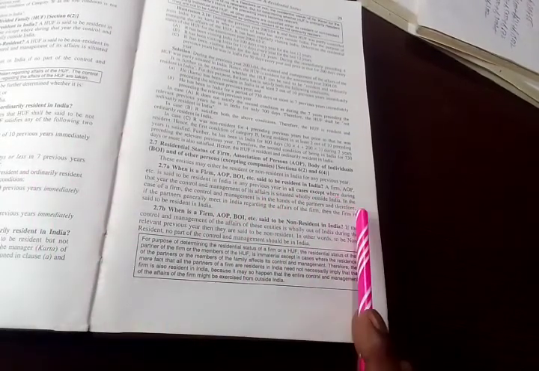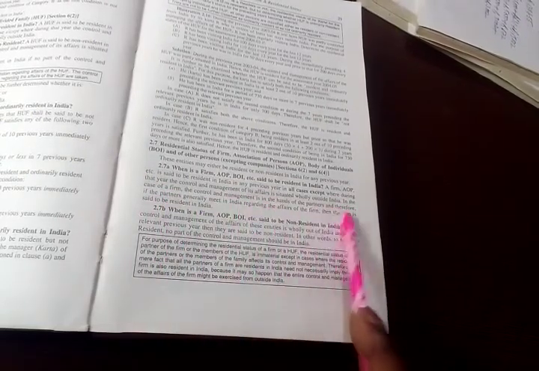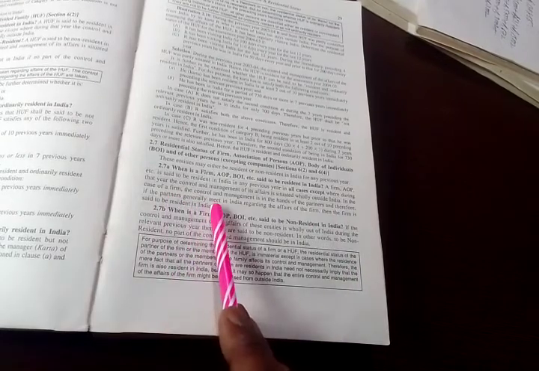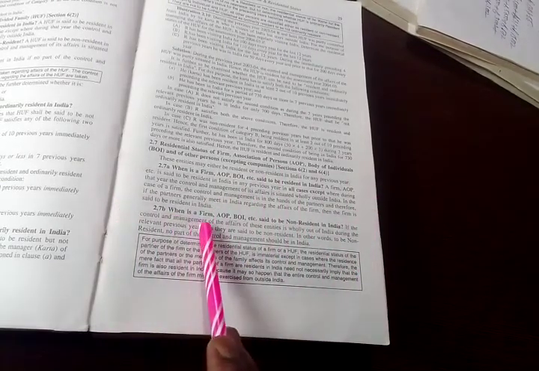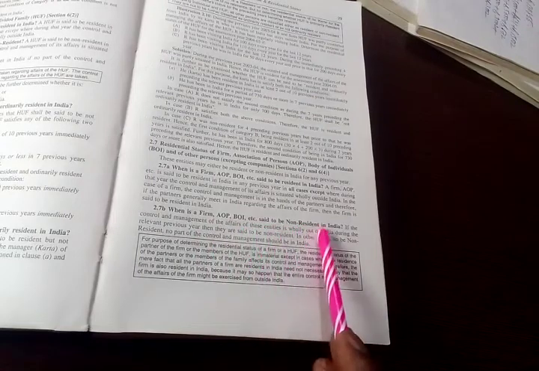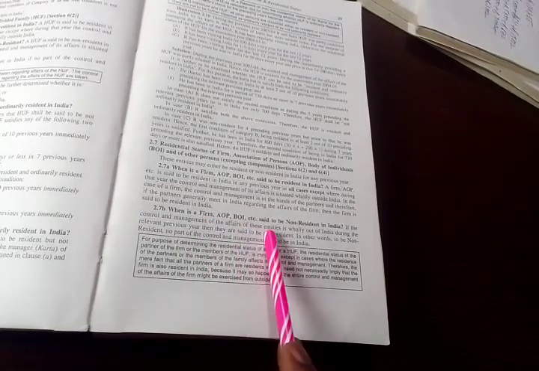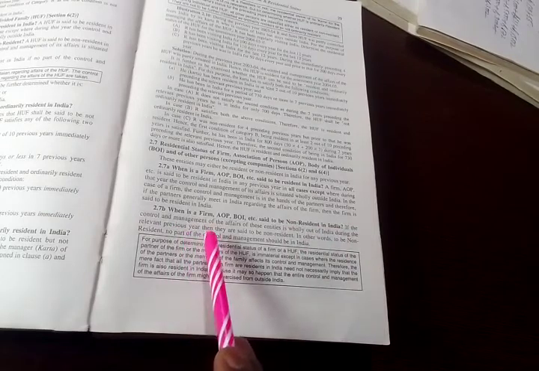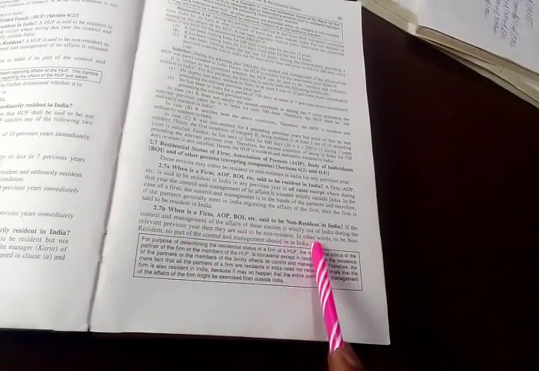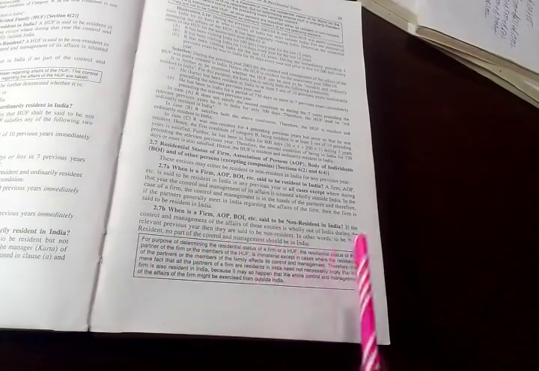Same to same hai. In the case of a firm, the control and management is in the hands of the partners, and therefore if the partners generally meet in India regarding the affairs of the firm, then the firm is said to be resident in India. When is a firm, AOP, BOI, etc. said to be non-resident in India? If the control and management of the affairs of these entities is wholly out of India during the relevant previous year, then they are said to be non-resident. In other words, to be non-resident, no part of the control and management should be in India.